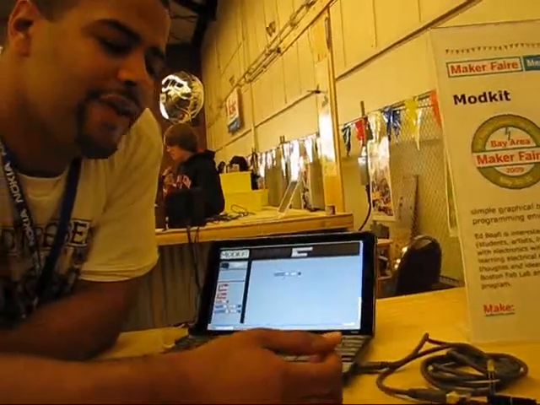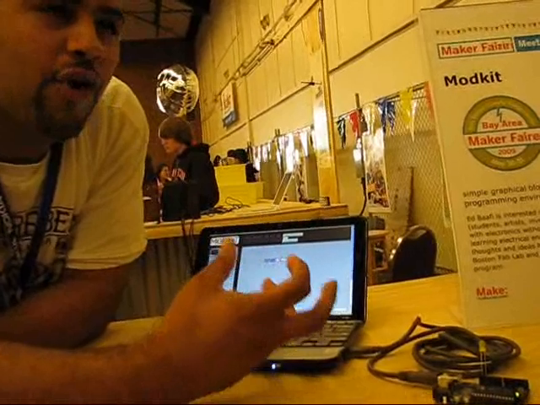Like, what does this do? So this is an Arduino. Are you familiar with the Arduino boards? No, no. Okay, so this is a board that can basically, you can program things in the real world.